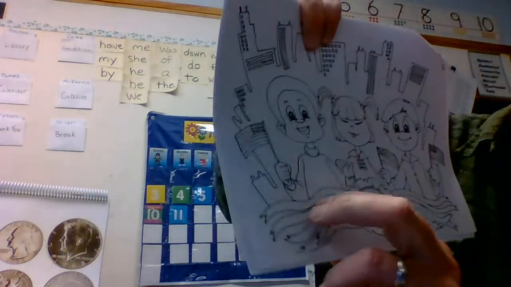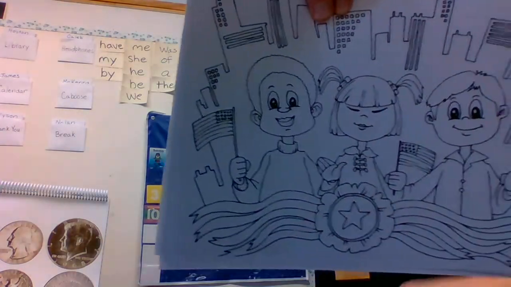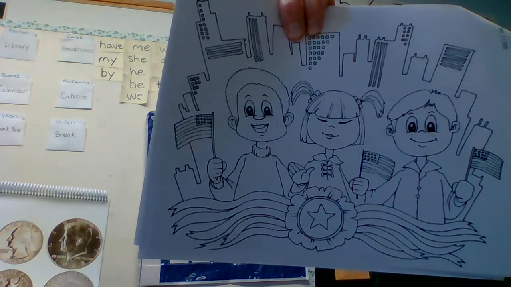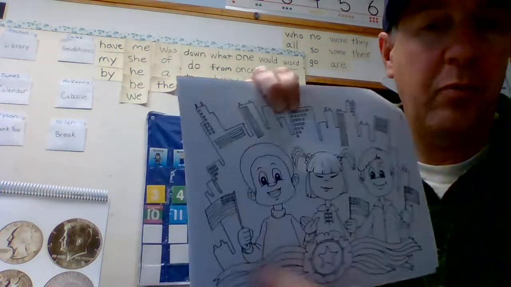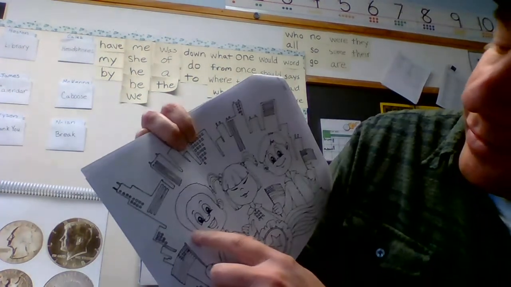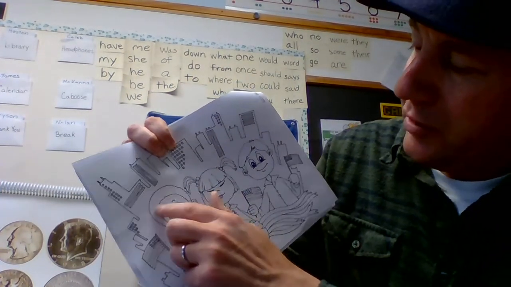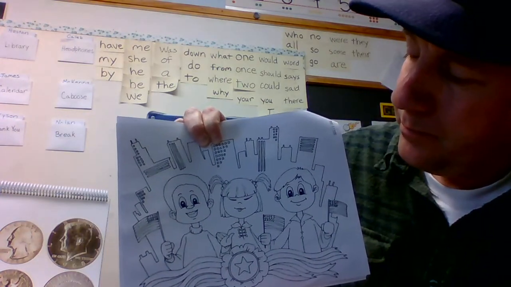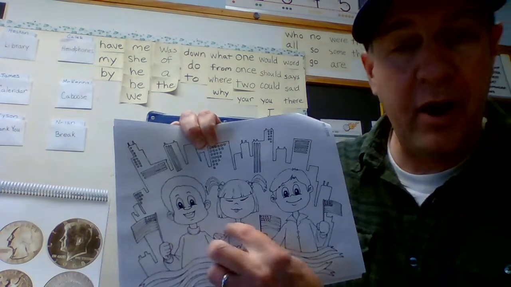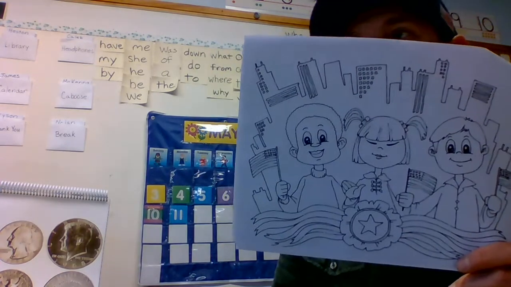And then we have this guy right here. What does he look like? He's got some characteristics of maybe somebody who might be African American. Usually people from that region have hair that looks like that, okay? But we're all Americans. We're all one.